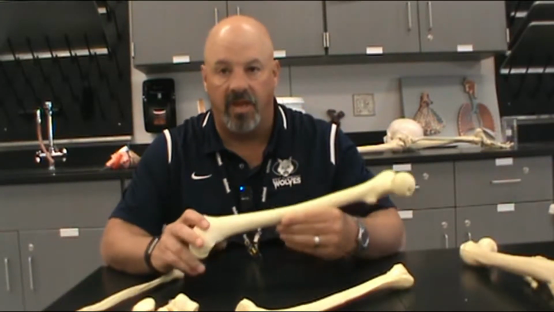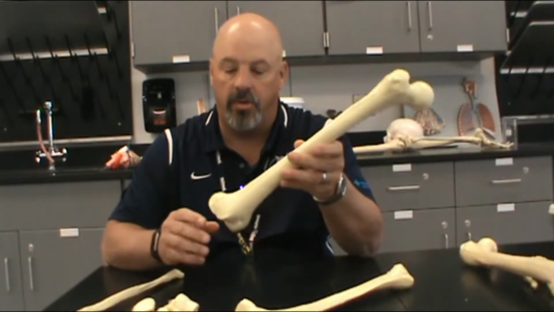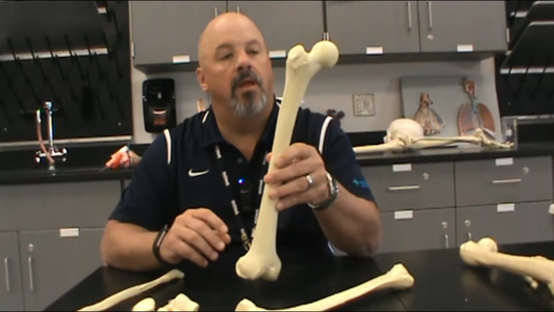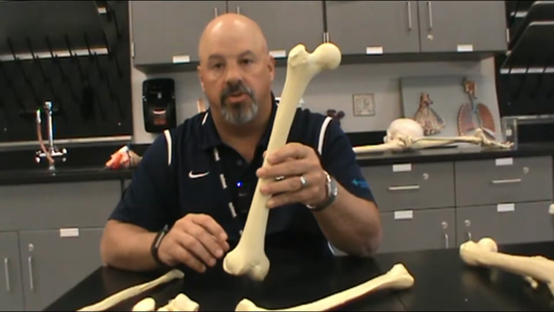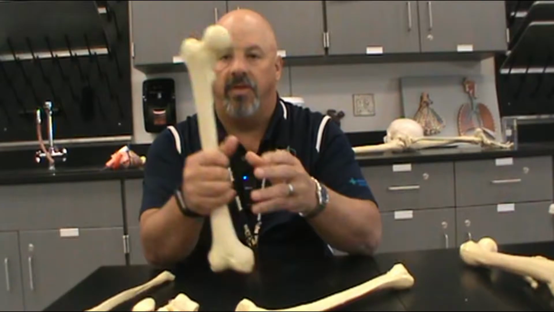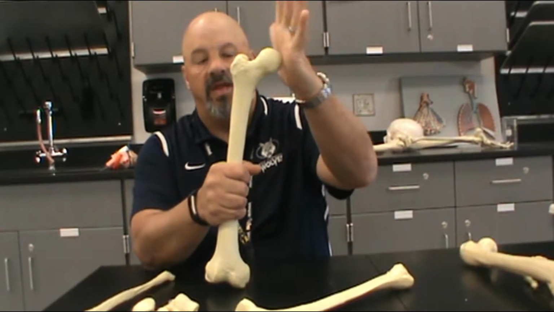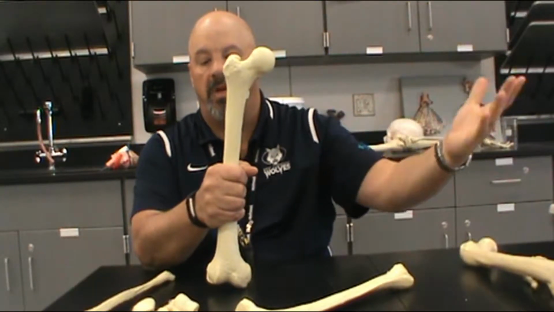Okay, so we'll start with the largest bone in the body. This is your femur, the thigh bone. The key structures to the femur, again, right or left. We have a right leg. So the easiest way to tell is, again, just like the humerus, the head of the femur is always medial.